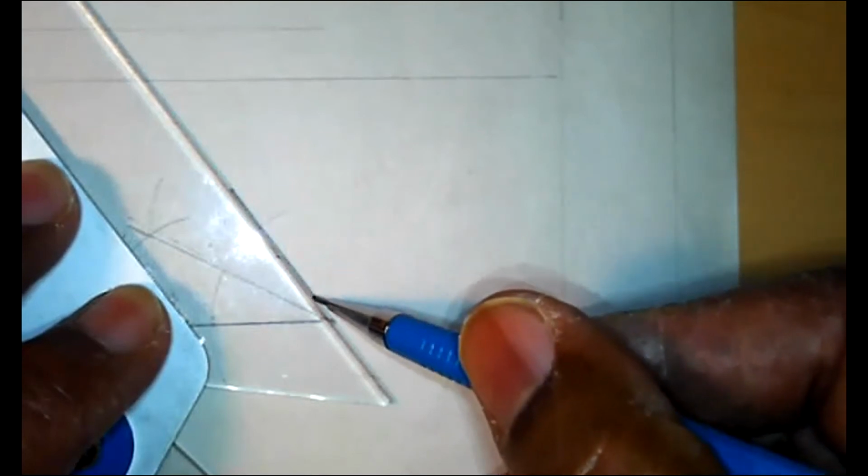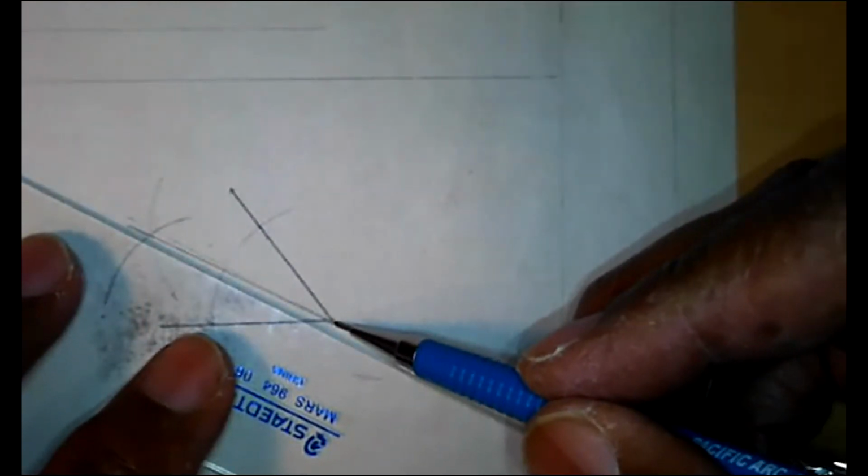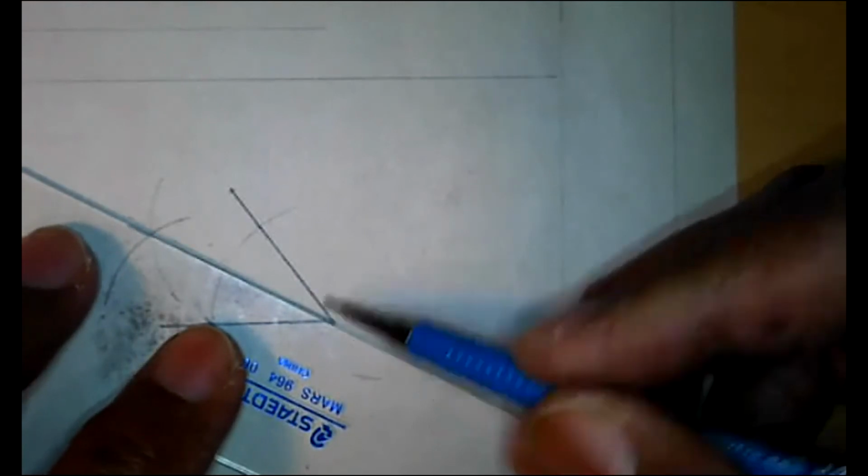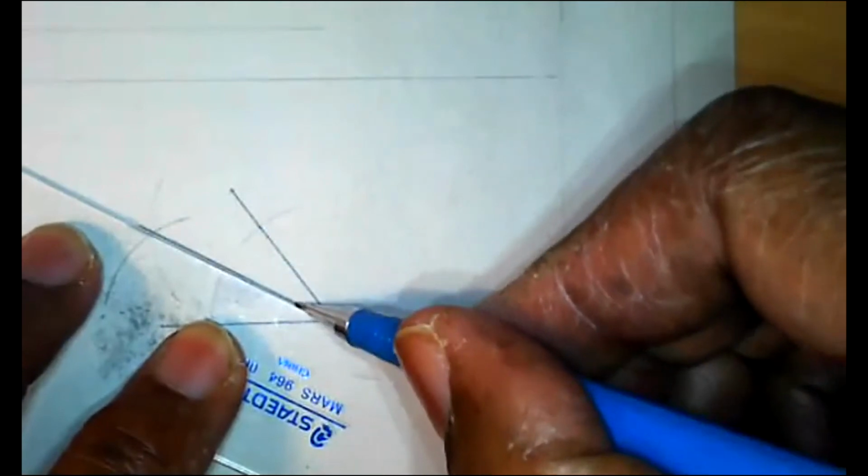Okay, and I'm going over this line here. Cool. And then I'm just going to darken this right here. There it is. Okay.